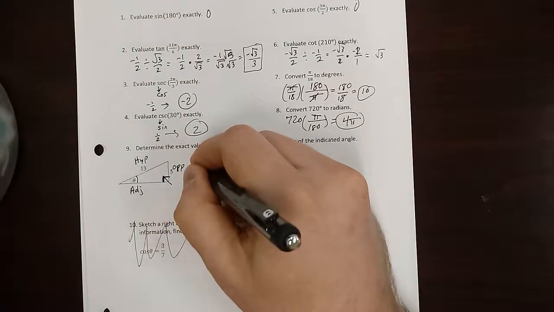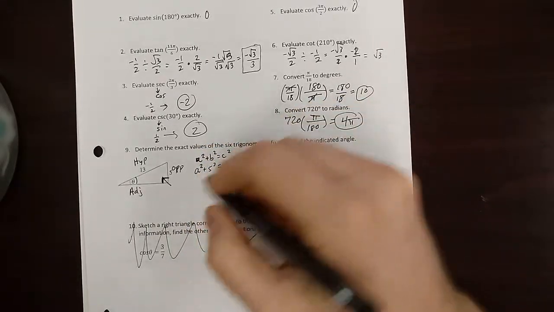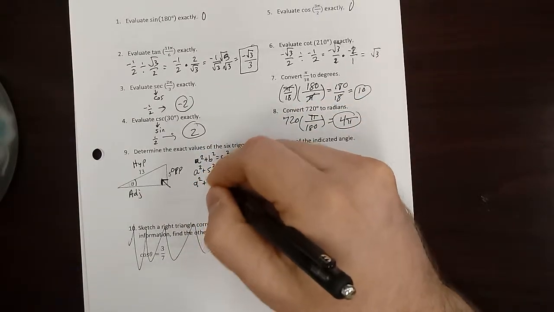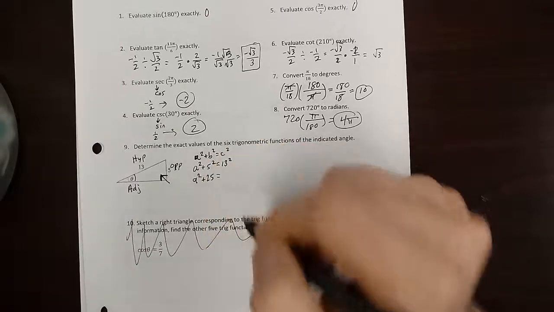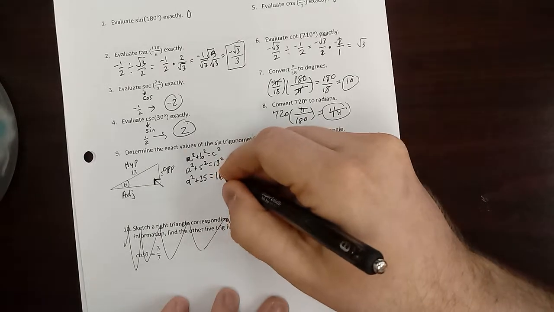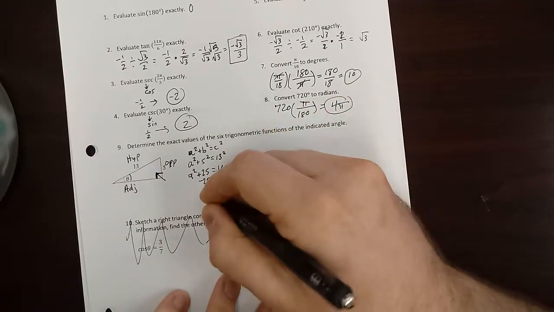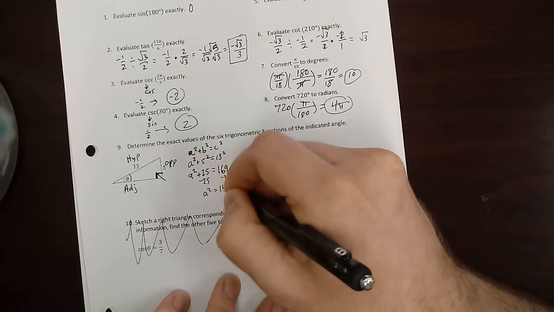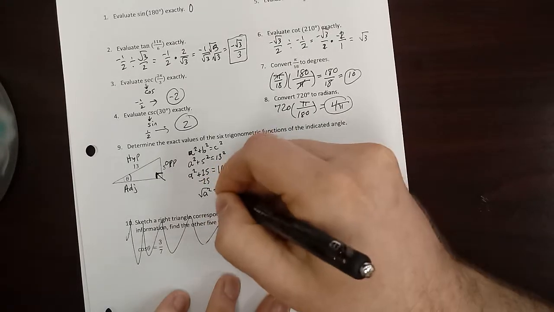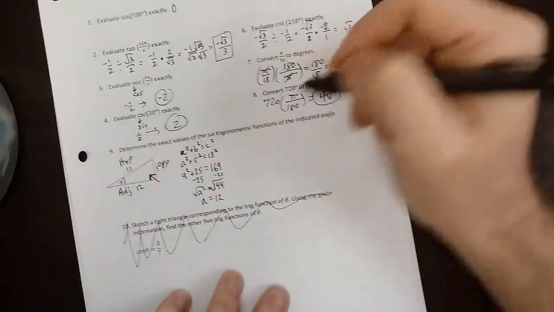So I'll say a squared plus 5 squared, and 5 squared is 25. And then 13 squared is 169. Now I'll subtract the 25 from both sides. I'll get a squared is equal to 144. Take the square root of both sides and get a is equal to 12. All right, so that's 12.